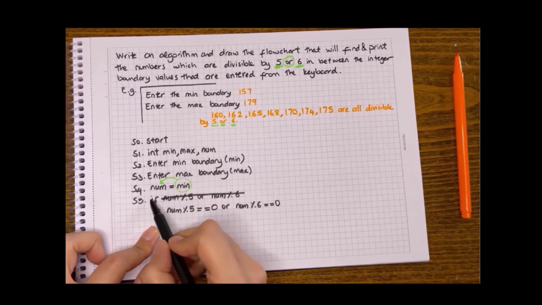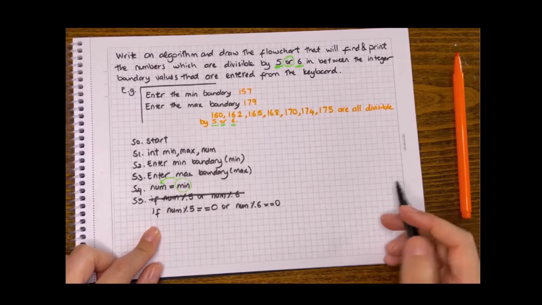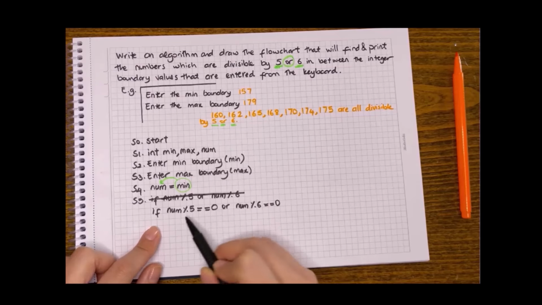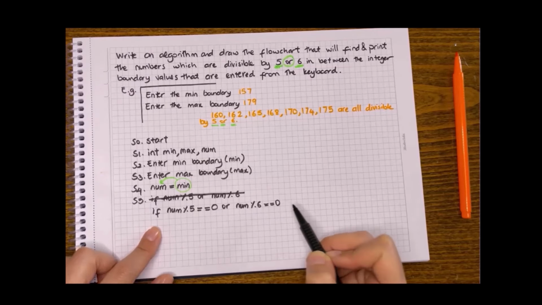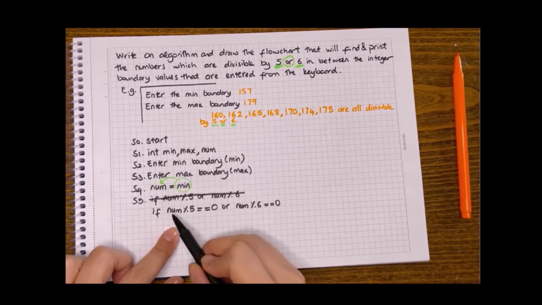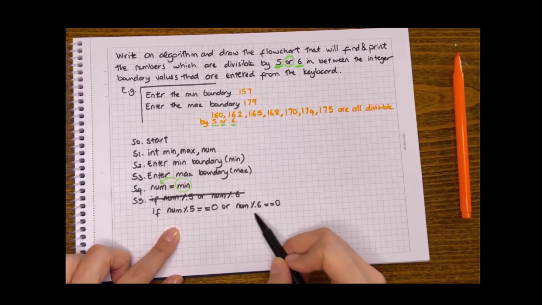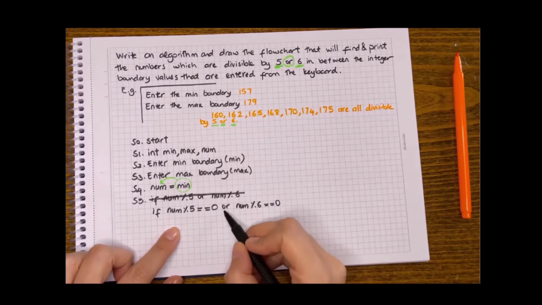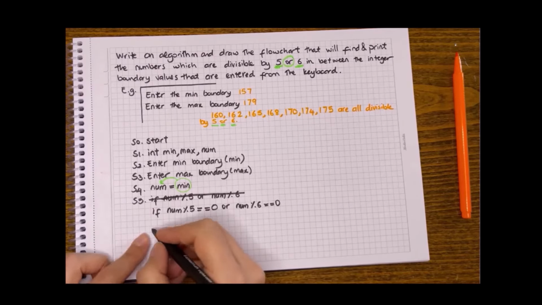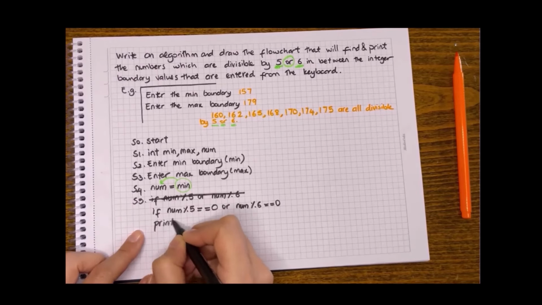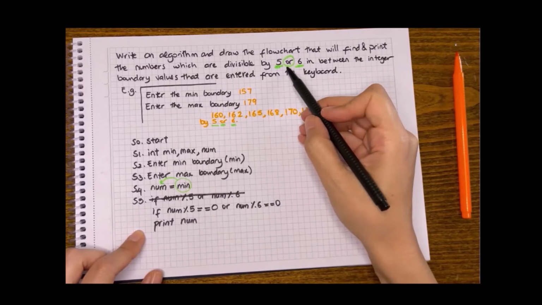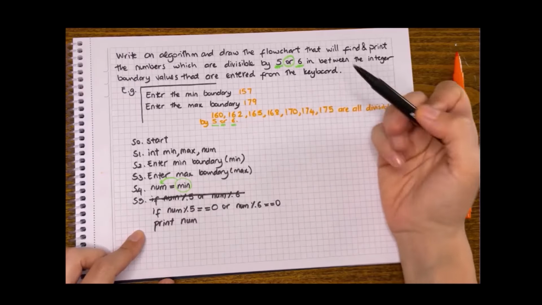So we can cancel this step. This step is the correct one because we are using the modulus operator in order to find the remainder. If the remainder is 0 after the modulus operator, after the division, we may say that numbers are divisible by 5 and numbers are divisible by 6. And we are combining it with or. We simply say that in here, print the number. Okay, because it says that all the numbers in between will be printed at the output screen.